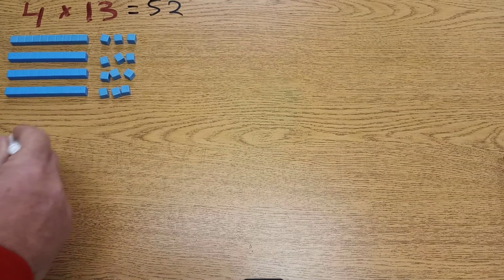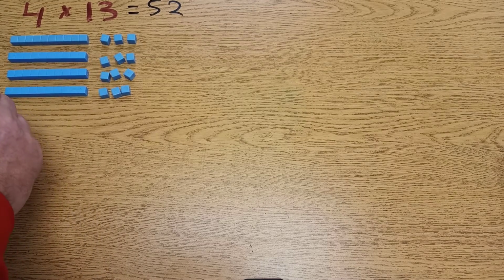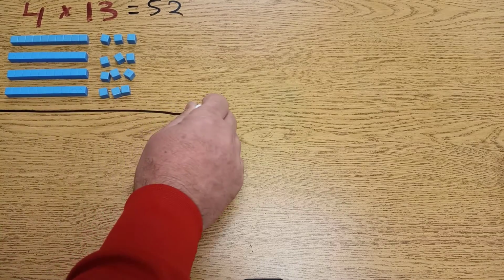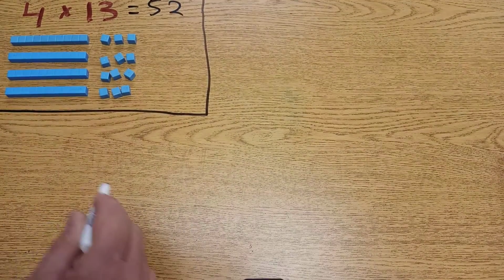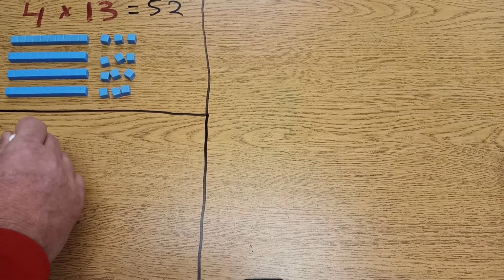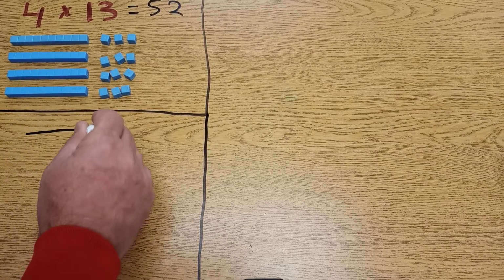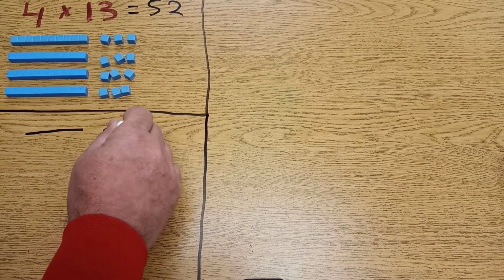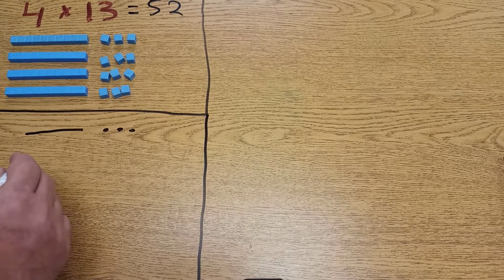Okay, we're going to do it with a pictorial model. And basically what I'm doing is drawing base 10 blocks, so it's going to look very similar. Draw a line here to separate. So I'll draw a long and 3 ones is 1 13.